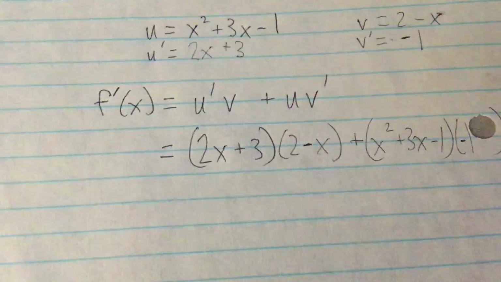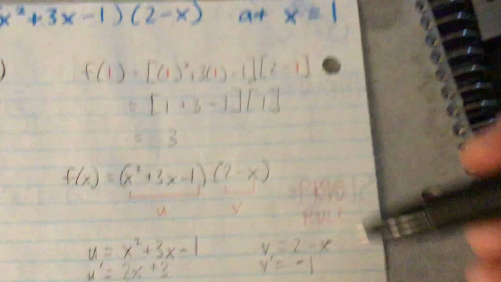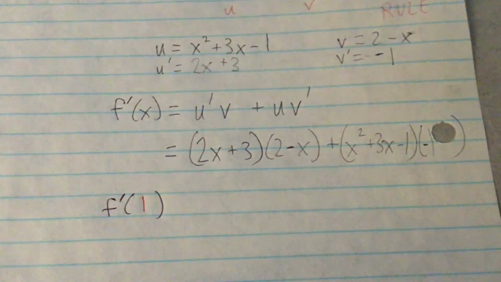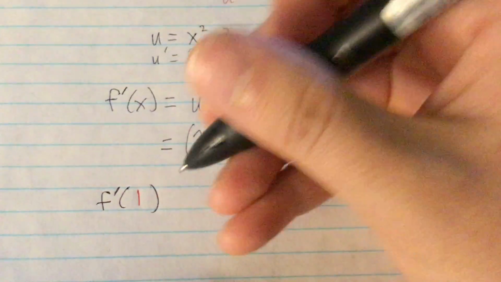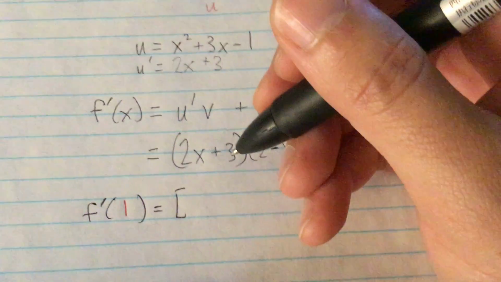But the point is, well, I suppose I could clean this up a little bit, but you know what? That's not the goal of calculus. The goal is to plug in any x value into this complex derivative and get f prime of 1. I want to figure out the slope at x equals 1. See what I mean?